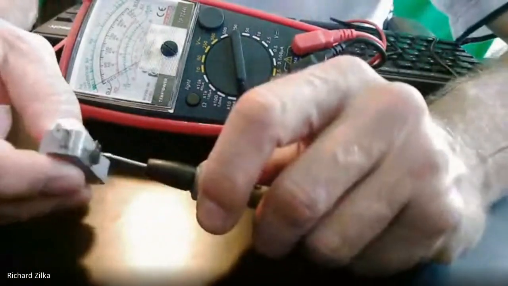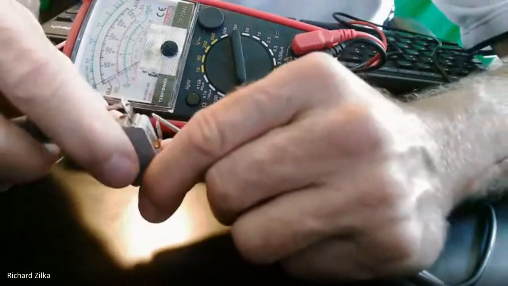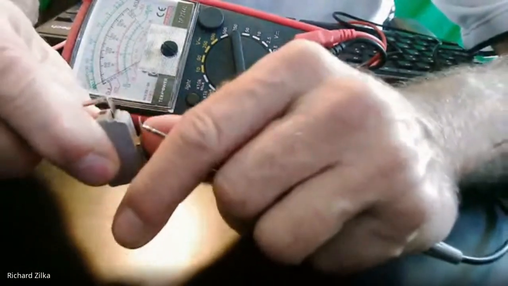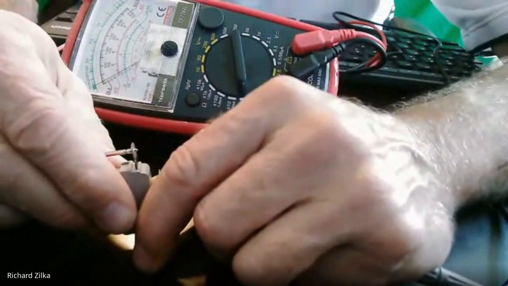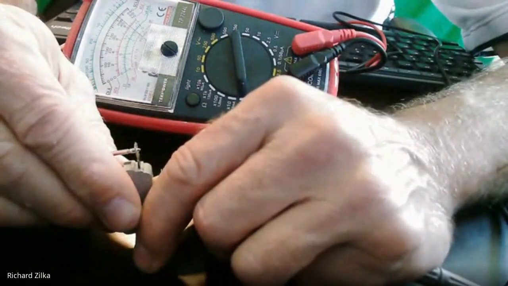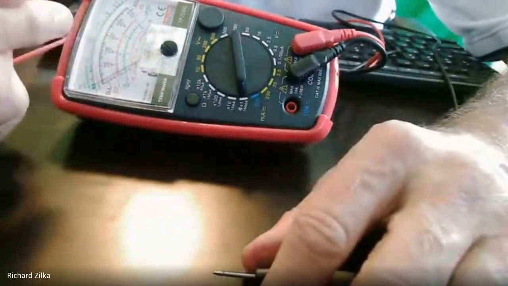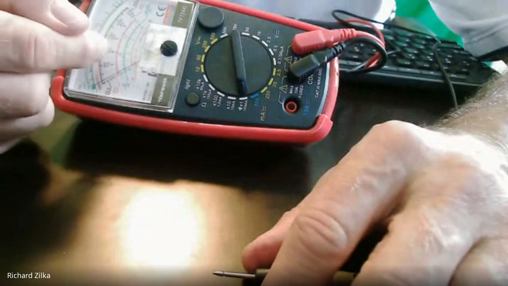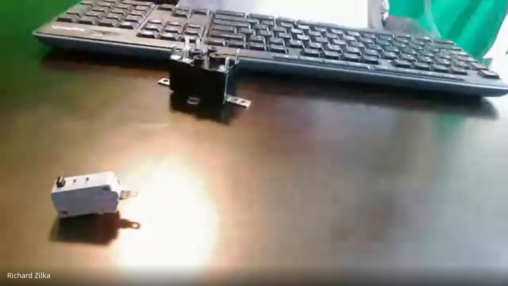When I touch a pin of a switch here and touch the other pin of a switch here, there's no reading. But when I press it down, watch the needle, it reads. Now this meter is actually giving me two different tests at the same time. Does anybody know what those two tests are that I just made?